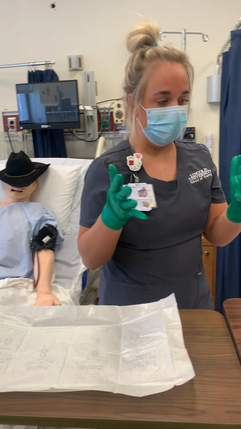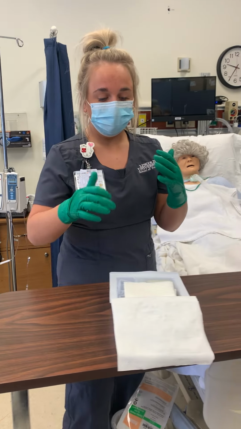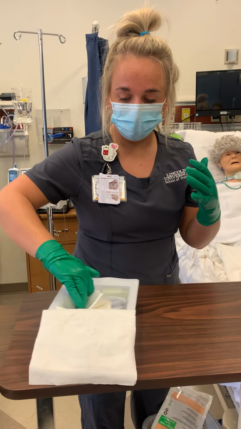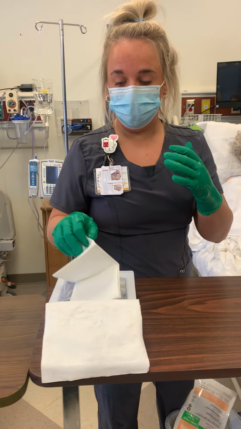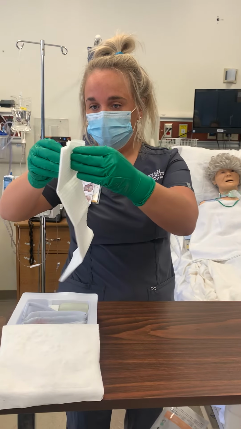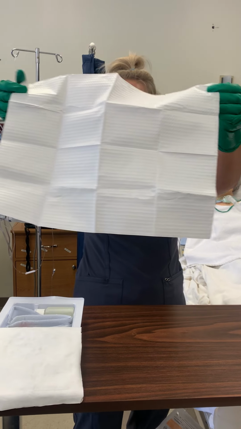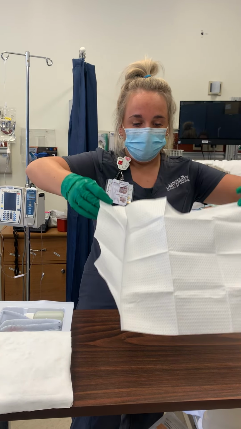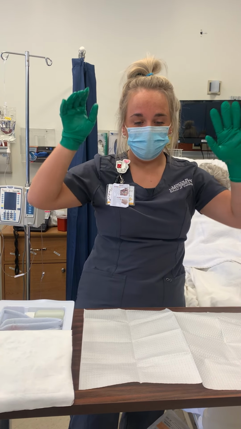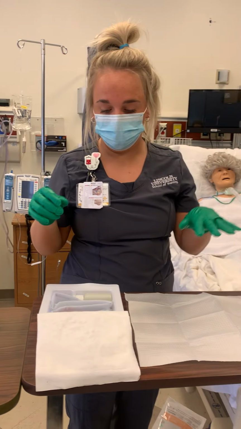Okay, so now that I'm sterile, I can come over here. I'm gonna get my sterile field ready, keeping it above my elbows. Okay, so now I can start adding stuff to the middle of it.